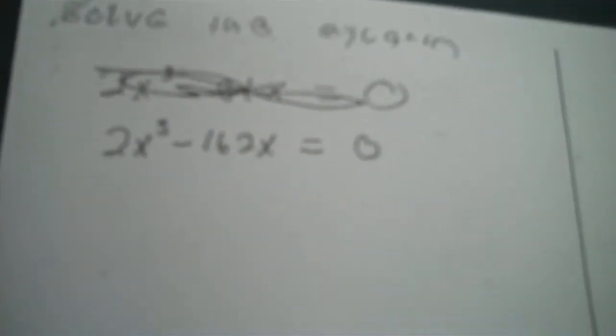Okay, so you're solving 2x to the third power minus 162x equals 0. So now x is to the third power. Well, that means there's now 3 answers. Now write what you have. You have the x to the third, and it's also to the first. Okay? So you're still going to have to apply your factoring principles.